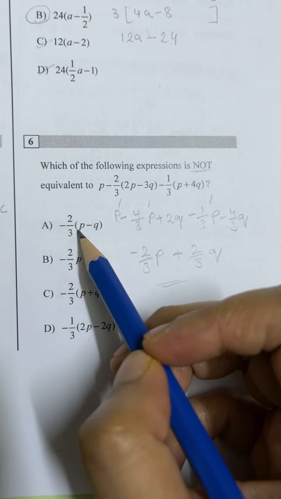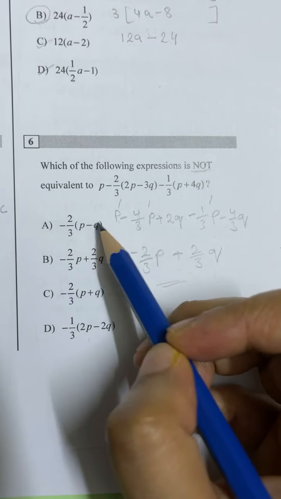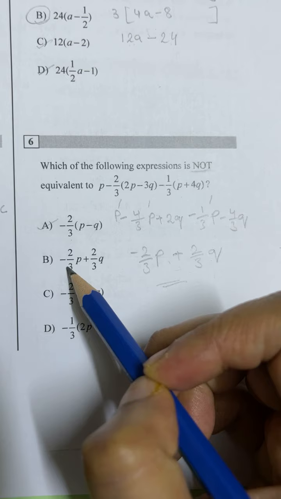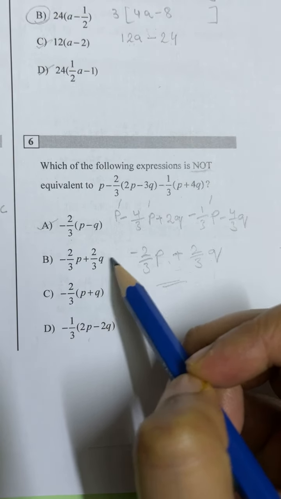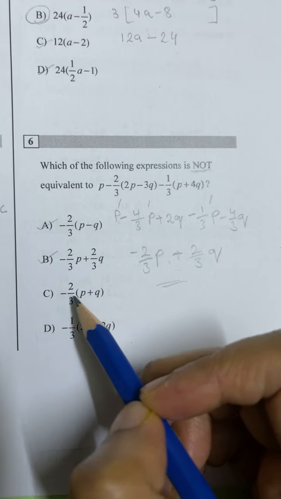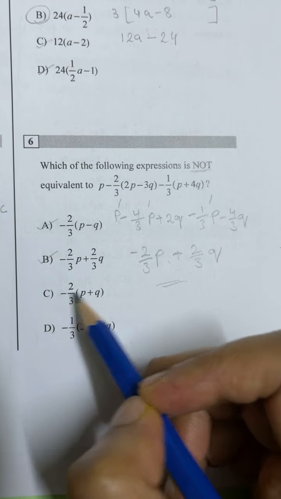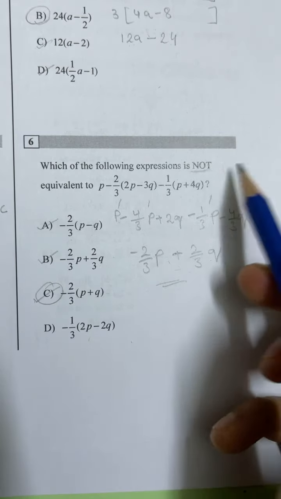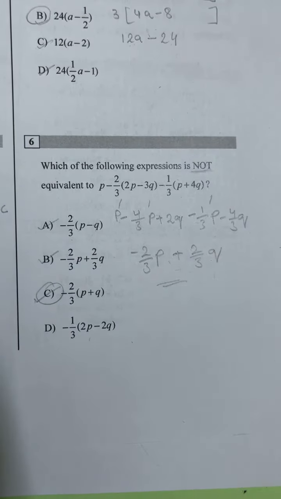So minus 2/3 of P, minus into minus plus 2/3 of Q. So that's equal to our answer. Minus 2/3 of P plus 2/3 of Q, that's also equal to an answer. And let's see, minus 2/3 of P plus into minus 2/3 of Q. So this is the answer which is not equivalent to our answer. Yes.